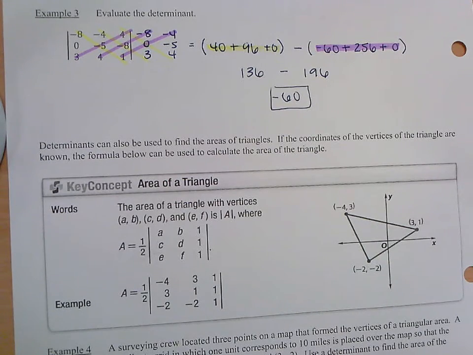Final answer, double check what you're getting, should be negative 60. So 136 would be the first 3 products added together, 196 is the second 3, and then subtracting those 2, negative 60.